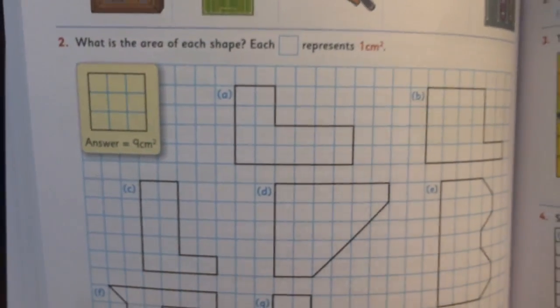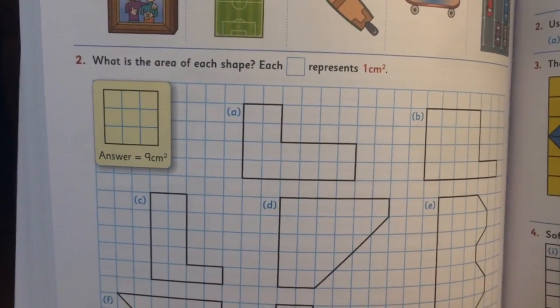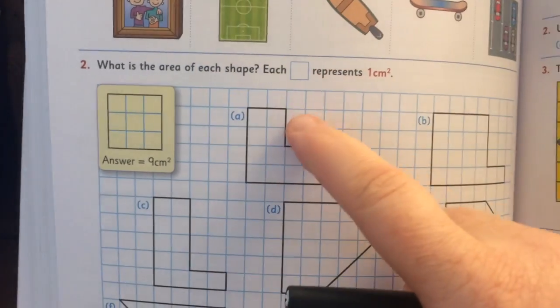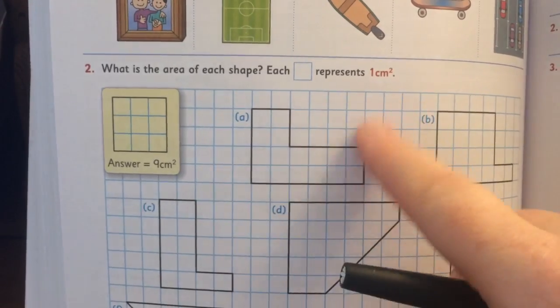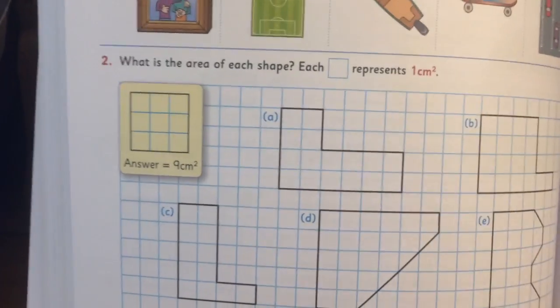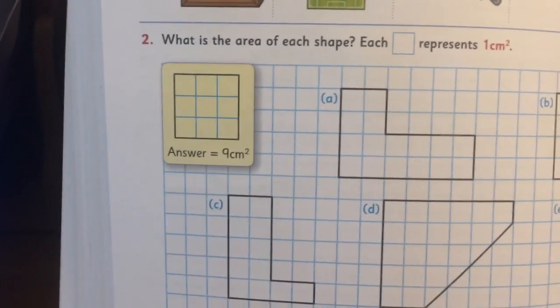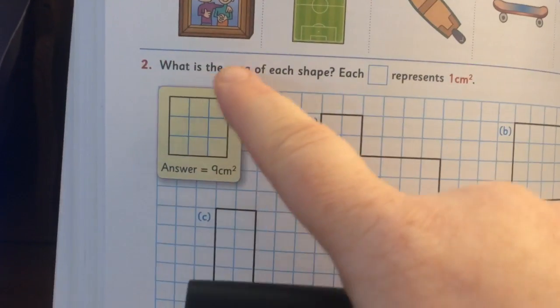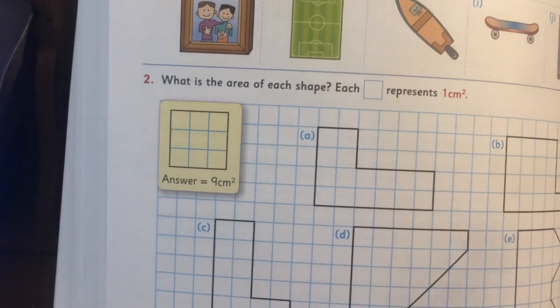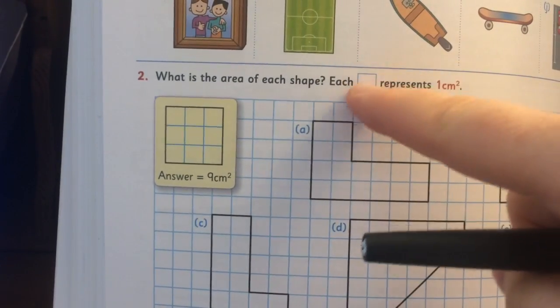On question 2, here we actually have the centimeter squared done out for us. They're actually on squared paper. That makes life a lot easier for us because all we need to do is count the squares. It says here, what is the area of each shape? Each square like that represents 1 centimeter squared.